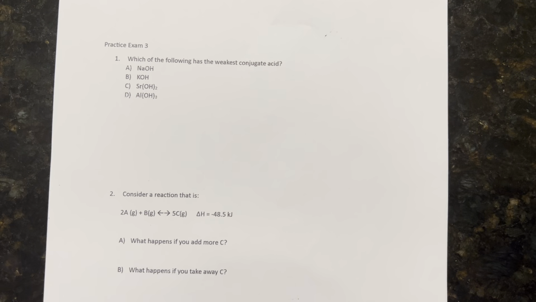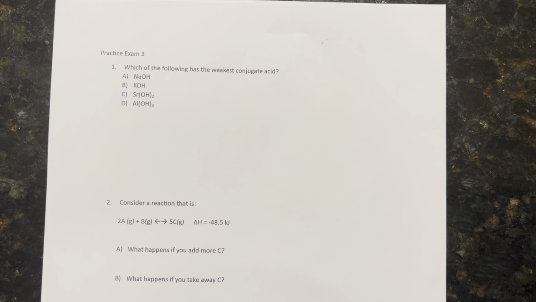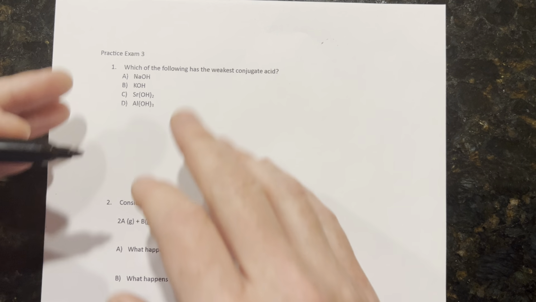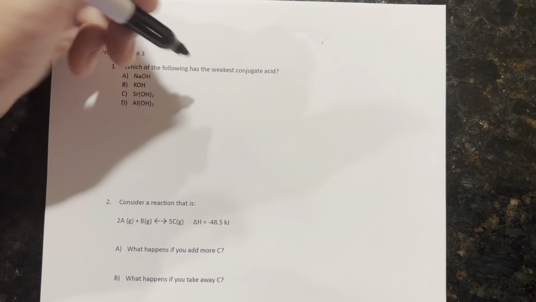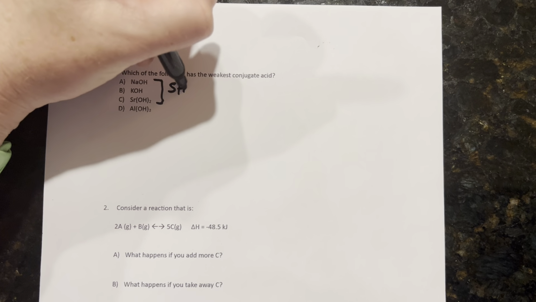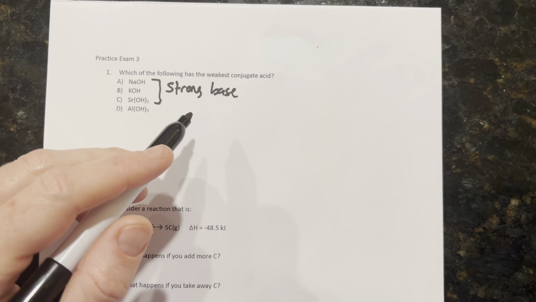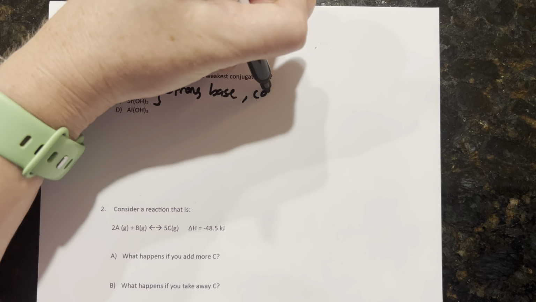Okay, with that being said, we can now read this question. It says, which of the following has the weakest conjugate acid? All right, so when we're looking at this, I immediately see all three of these were on that list, right? These are all strong bases. And what did we say about the strong base conjugate? Their conjugates are neutral.